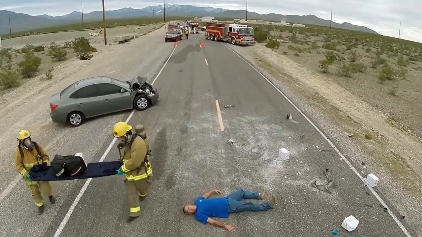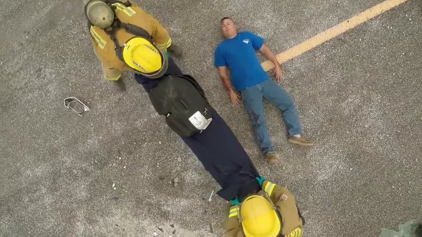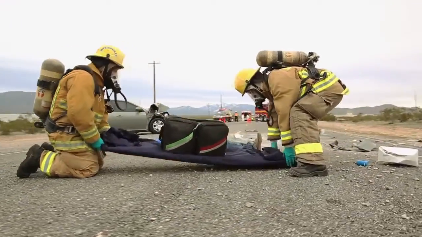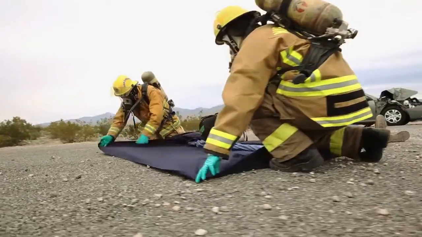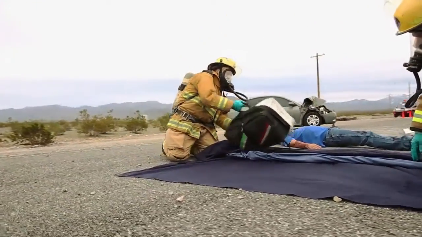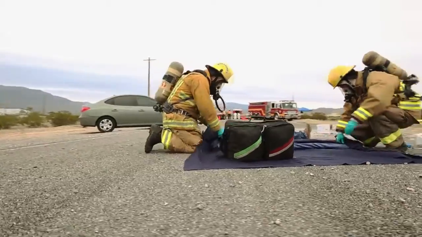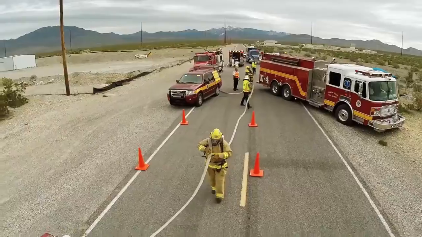To properly prepare the victim for removal from the hot zone, a backboard wrapped in 2 blankets is brought to the victim. The outer blanket is spread out on the ground, while the inner blanket is used to wrap the patient once placed on the backboard.